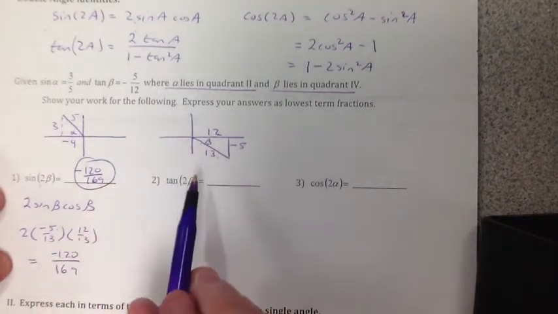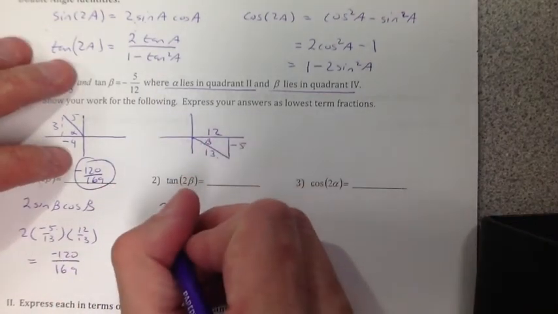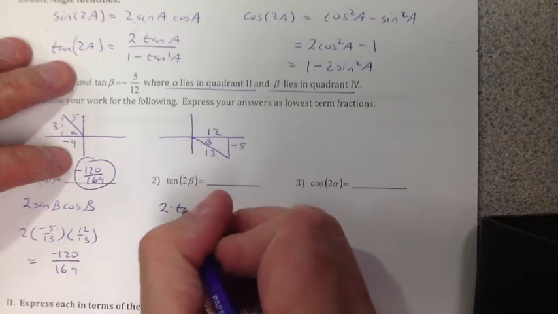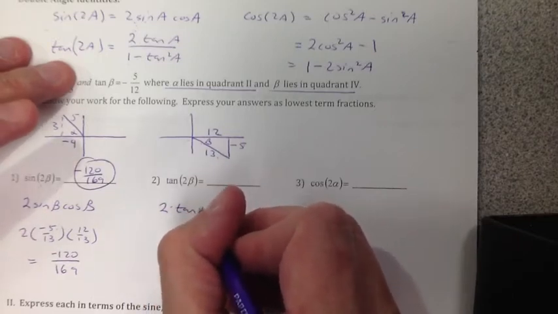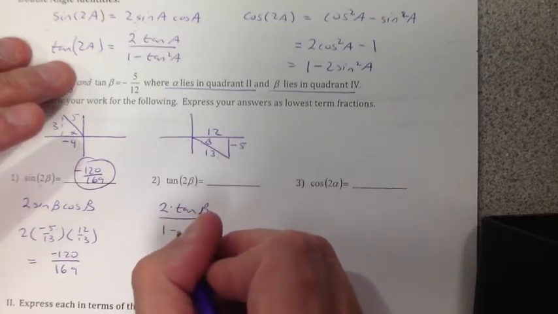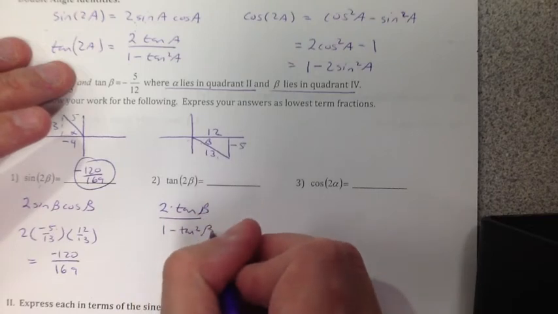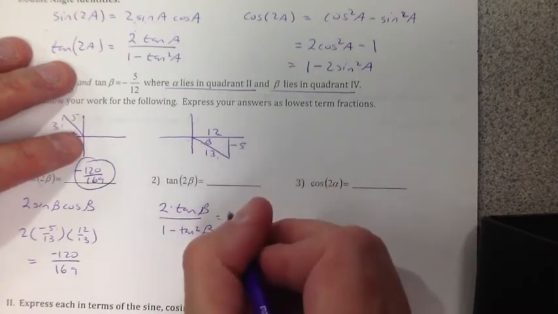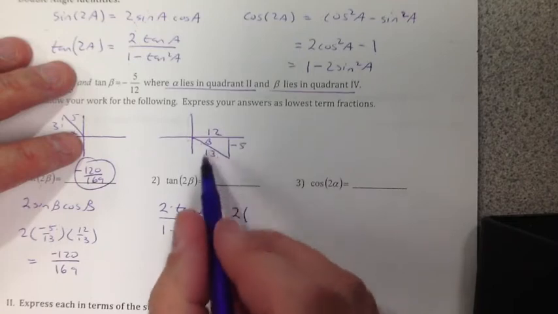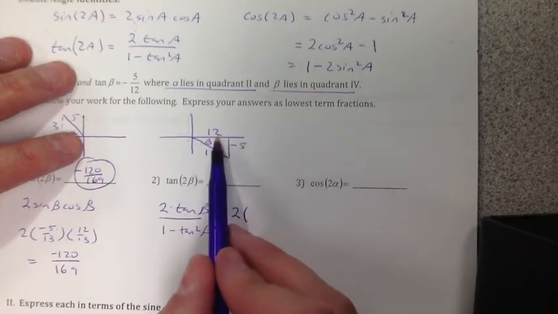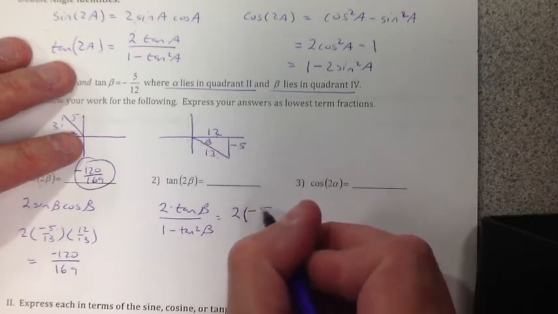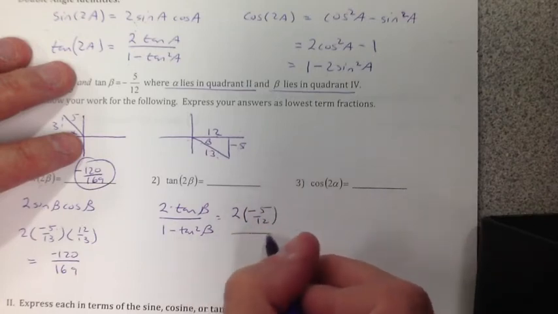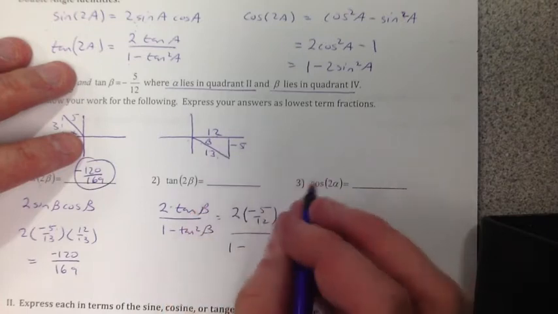Now, tangent's a little harder to do. This becomes 2 times the tangent of beta over 1 minus tangent squared of beta. A little bit tougher. So I get 2. The tangent is the opposite over the adjacent, so I get negative 5 over 12, over 1 minus the tangent squared.